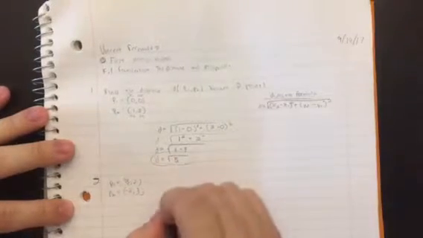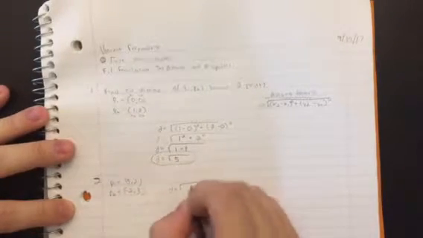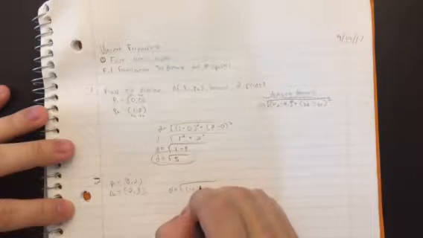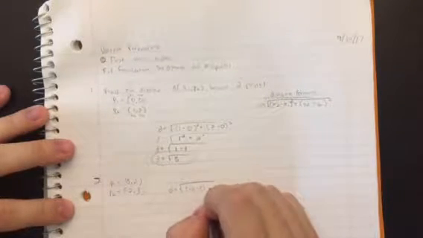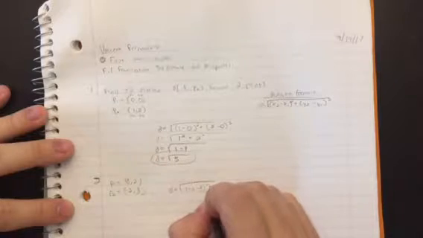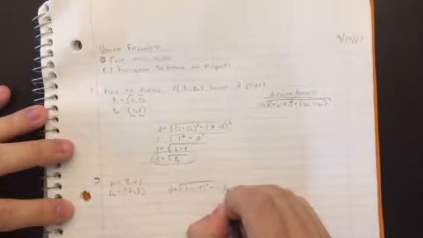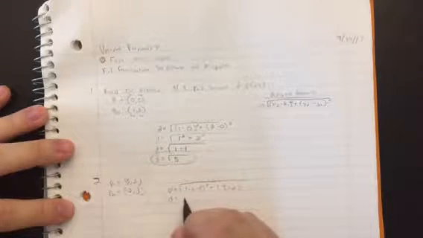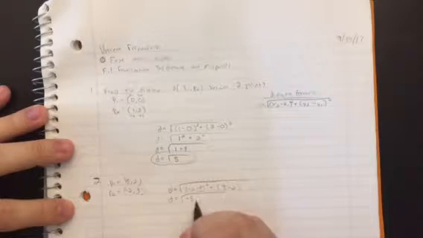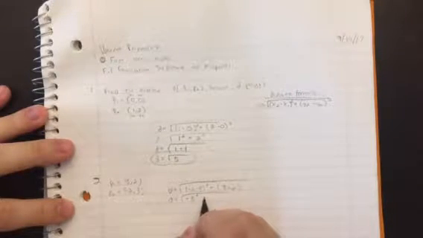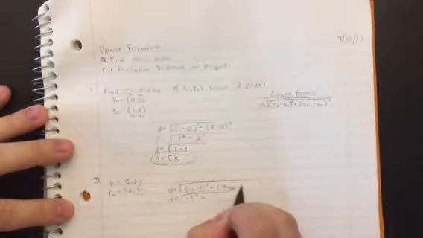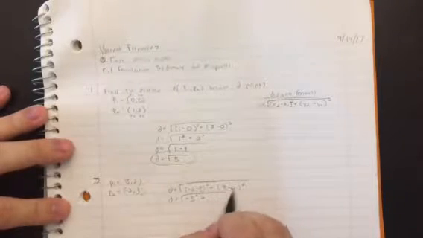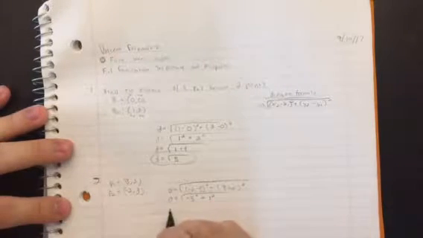All right, let's plug it into the formula. So d is going to be equal to square root of negative 2 minus 3 to the second plus 3 minus 2. Okay, so negative 2 minus 3 is going to give us a negative 5 to the second, right there. We're going to do plus 3 minus 2. Let's not forget to the second. So 3 minus 2 is going to be equal 1 to the second.